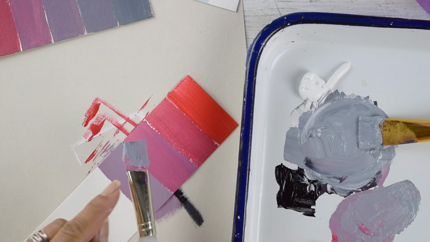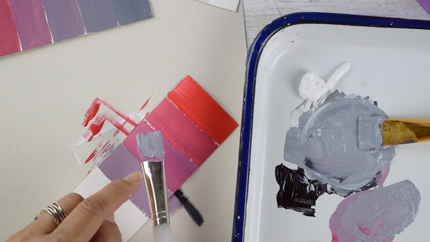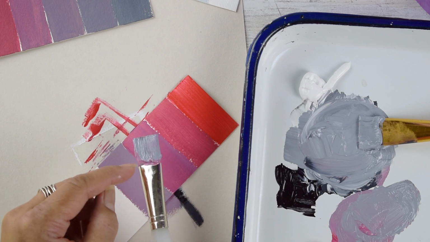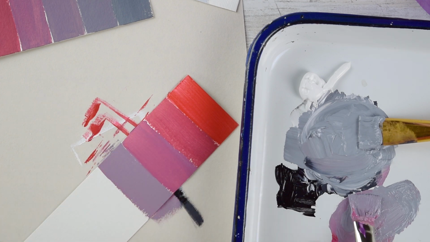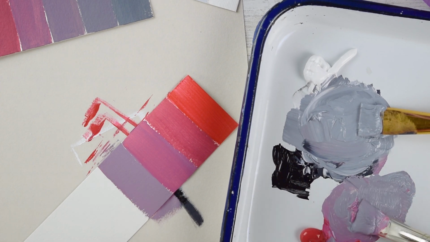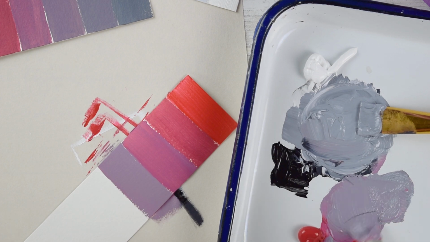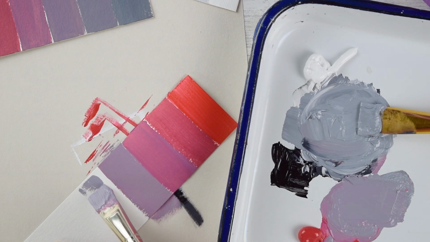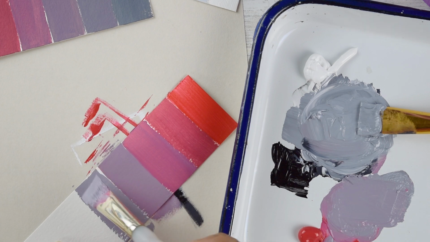Now here's a good example of how the previous color got pushed up to the base of the bristles. I'm making sure that I'm actually pressing that in there. Okay, next one is, so that looks pretty close to gray already.